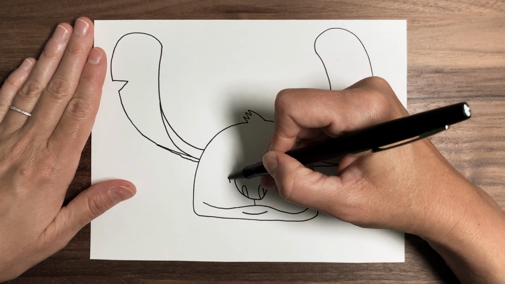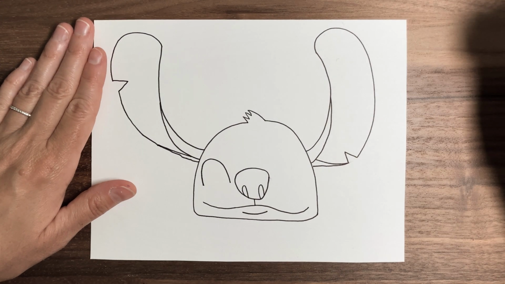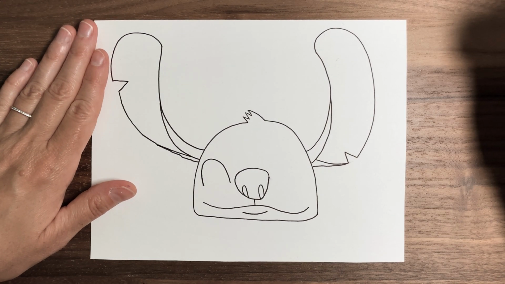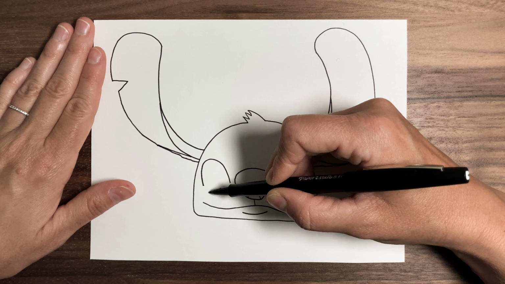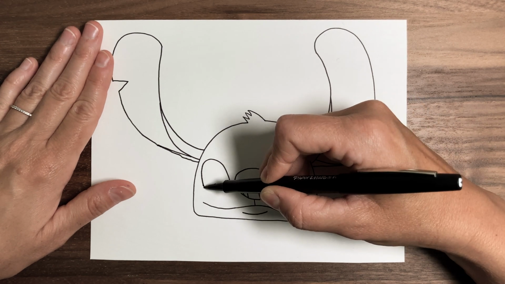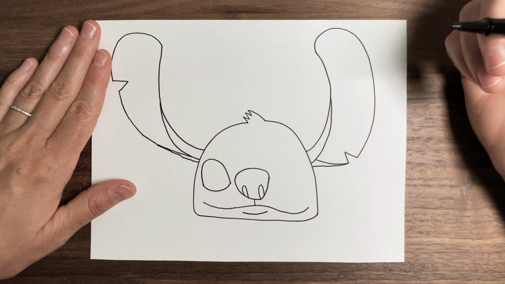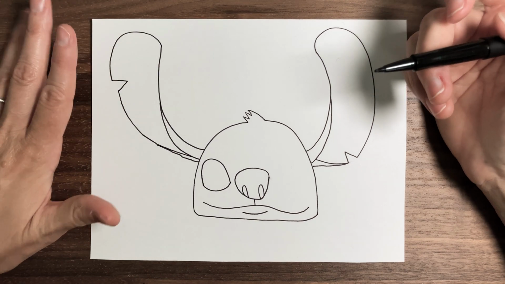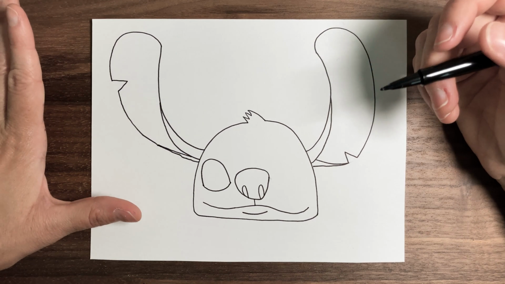So I'm gonna do a big upside down U. And then you're gonna connect it with a curved line like this. Okay? So it's not quite an oval, it's not quite a circle, it's almost like a gumdrop shape.